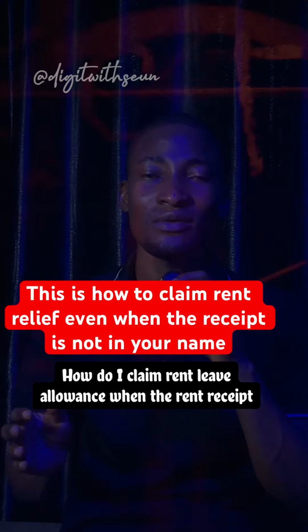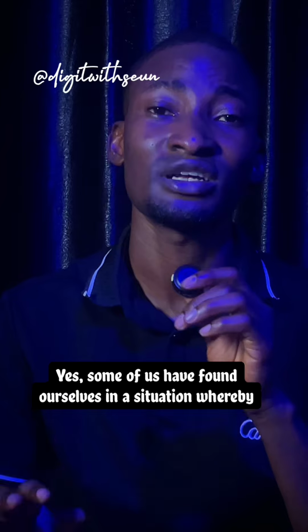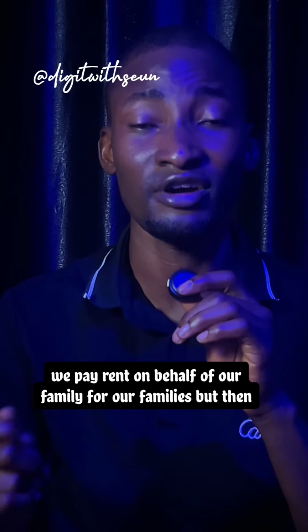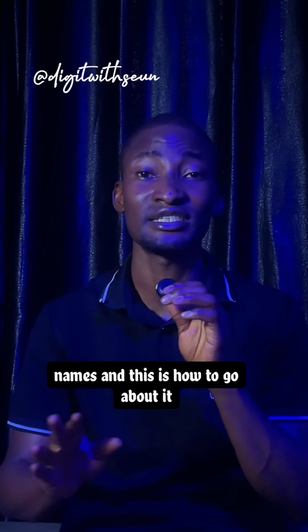How do I claim rent relief allowance when the rent receipt issued to me is not issued in my name? Yes, some of us have found ourselves in this situation whereby we pay rent on behalf of our families, but then the receipts are not issued in our names. And this is how to go about it.